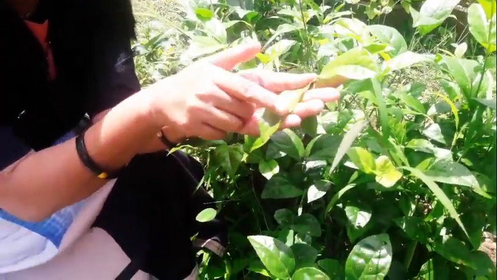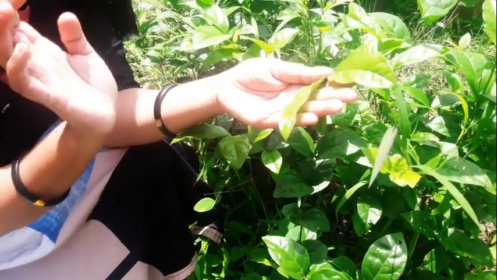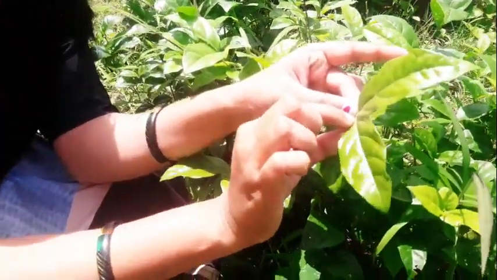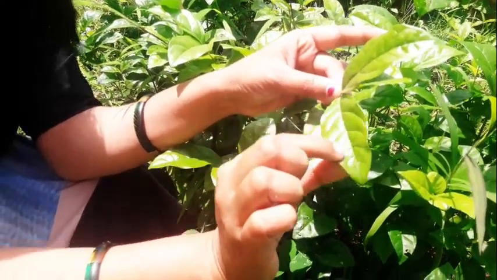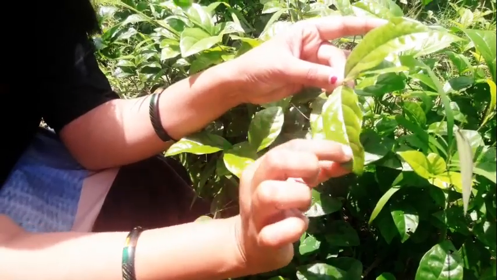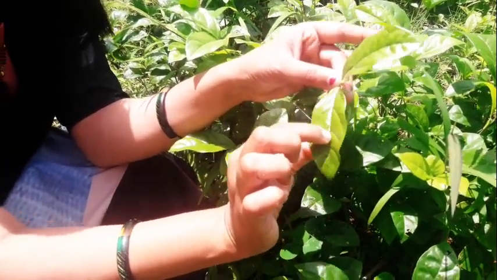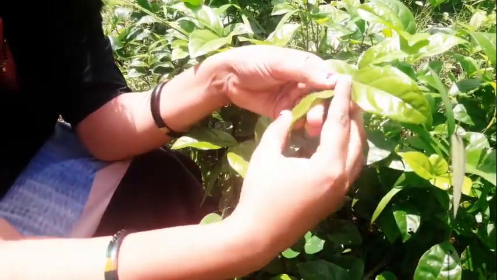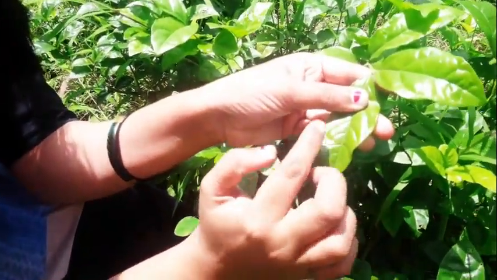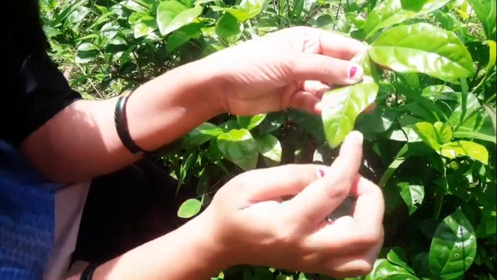Similarly, the border of this leaf is called the margin. You can see this middle line; the petiole is elongated, extended from the center. This is called the midrib. Now if you look at this leaf properly, you can see some lines. They are called veins.